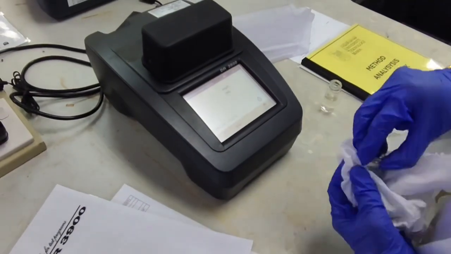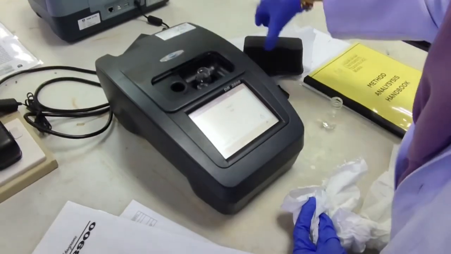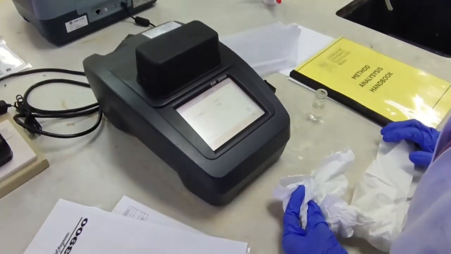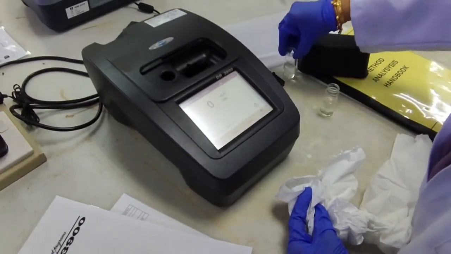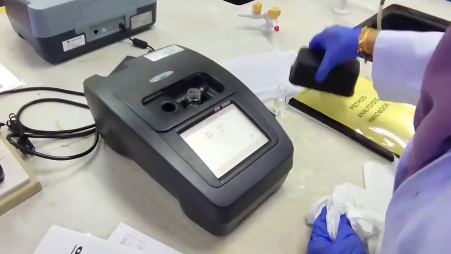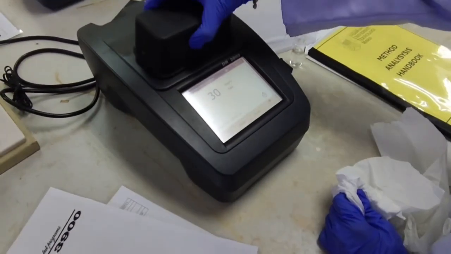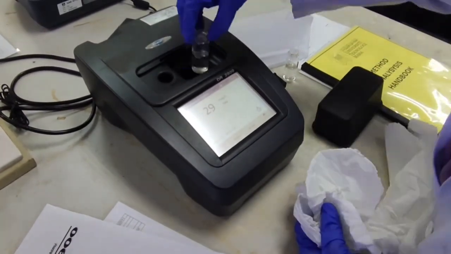Clean the blank sample cell with a towel or tissue to remove any dust. Insert the blank sample cell into the cell holder and push 0. Clean the sample cell. Insert the water sample into the cell holder and push read. Then, the results show the obtained value of the sample.